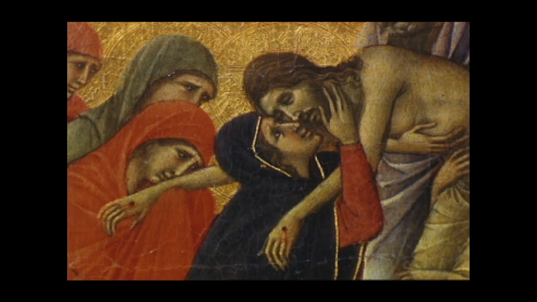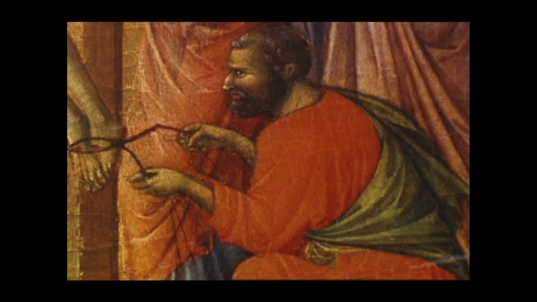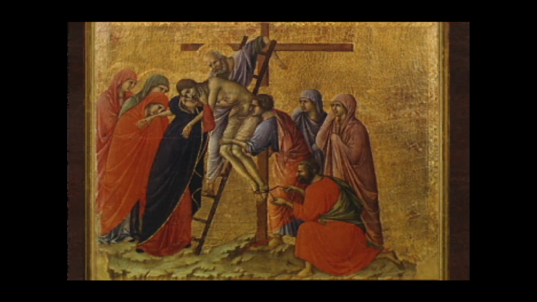But in the moving passage of Mary holding the face of her dead son, we see a reflection of what would become one of the most favorite themes of post-Reformation art: the Pietà, the confrontation between the love of Mary and an evil, vengeful world. Also, note the detail of St. Peter gently removing the nails from the feet of the dead Christ.